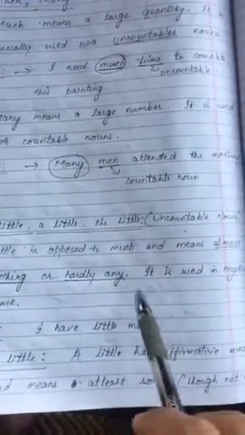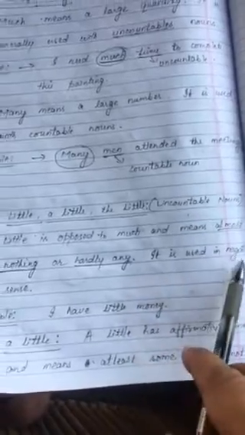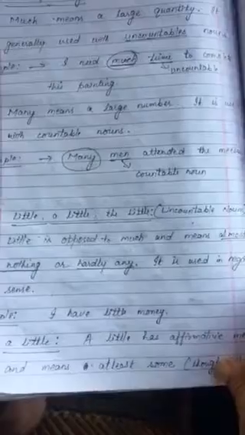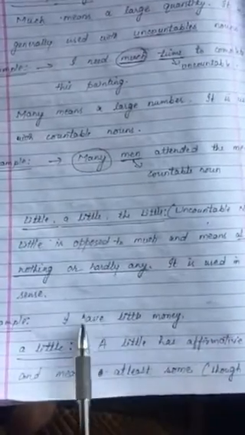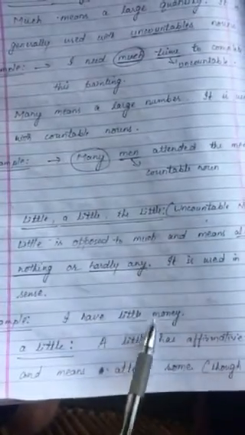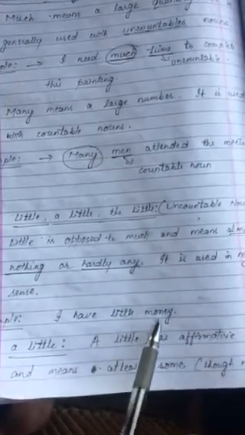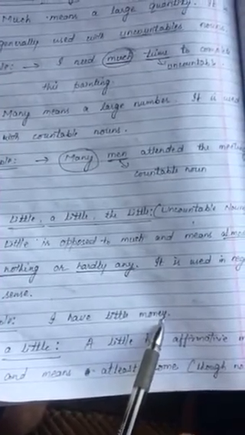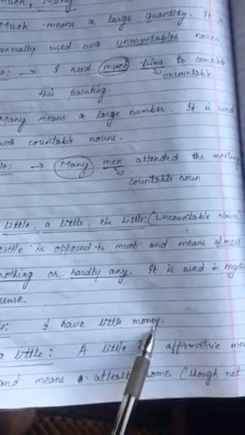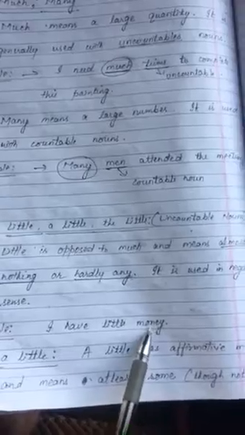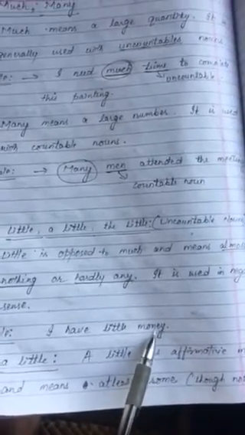Okay, so it is used in a negative sense. Now see the example, you will get the idea about this. I have little money. So I have little money here, it means that I am having hardly any money. Okay, a very little money, almost nothing.